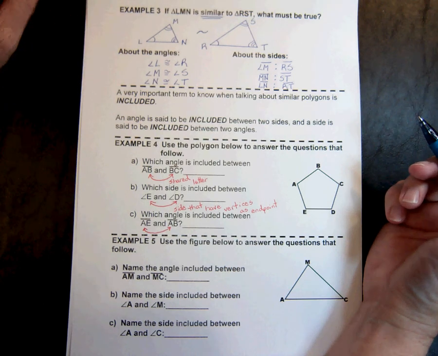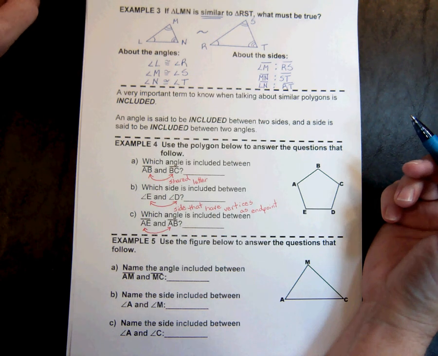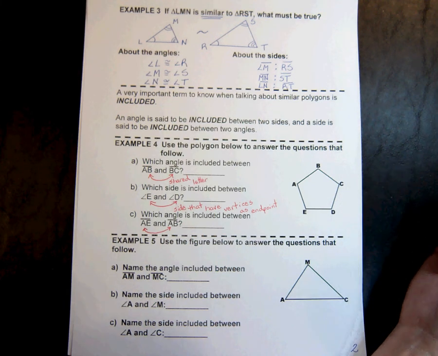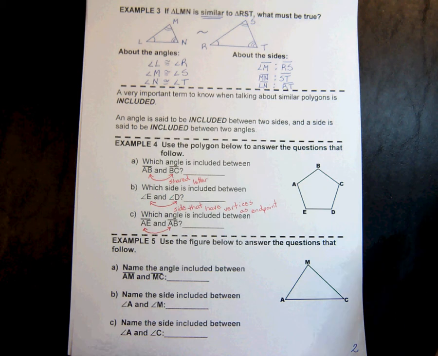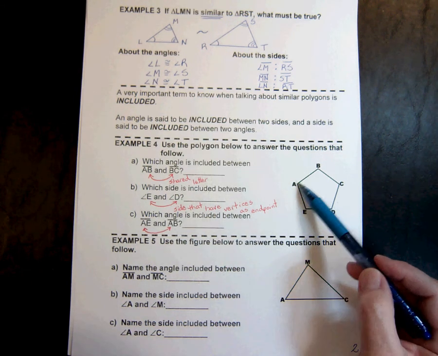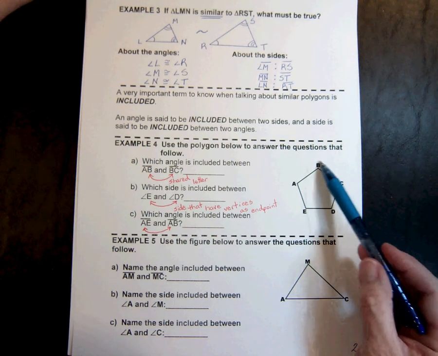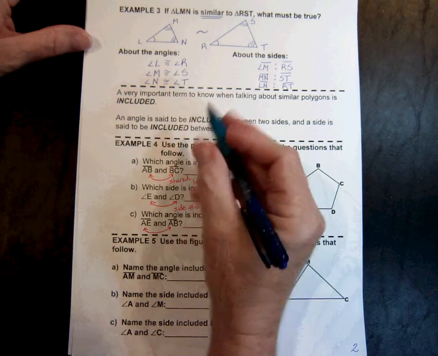And remember, the terms you know when talking about similar is that things are included. When you talk about something being included, an angle is said to be included when it's between two sides. A side is said to be included between two angles. Use the polygon below. Which angle is included between AB and BC? Well, if you look at AB and BC, the angle that's in between them that share this letter is angle B.